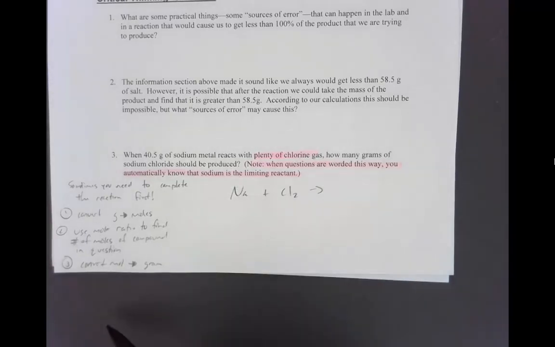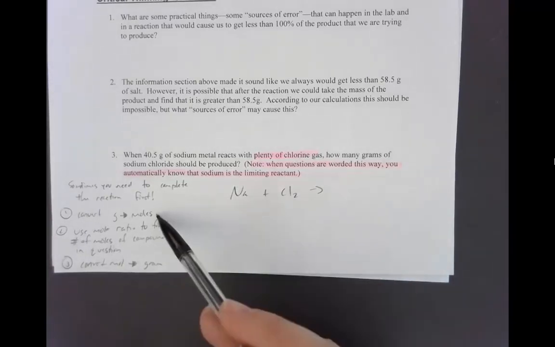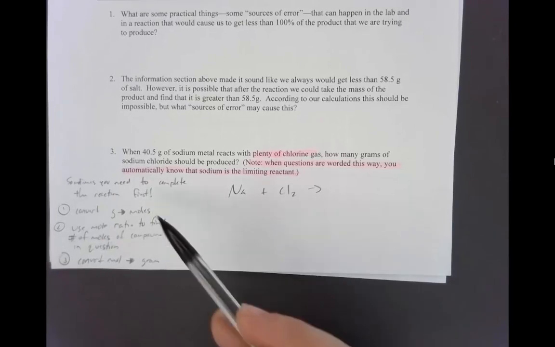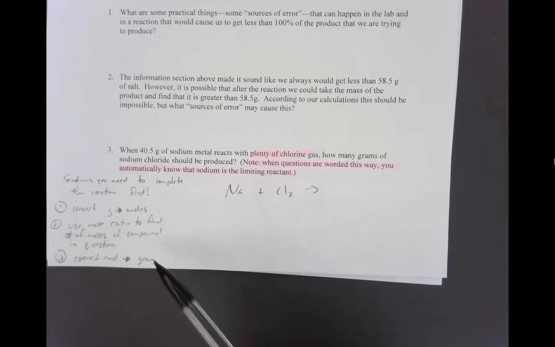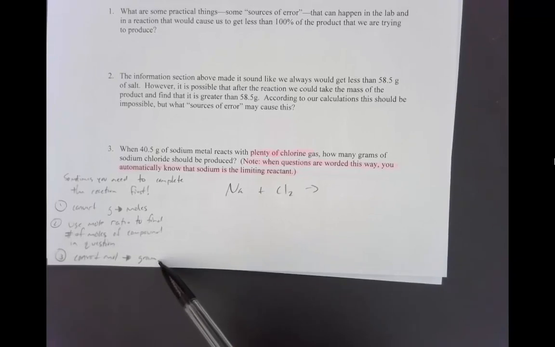Then you can move on to the other steps: converting the grams to moles of what's given to us, using the mole ratio to find the moles of the compound that's in question, and then converting the moles of what's in question to grams. These are the same 3 steps from the previous 2 Chemquests.